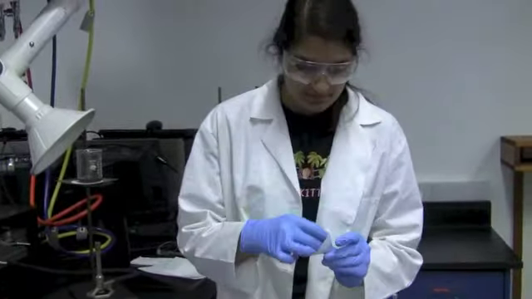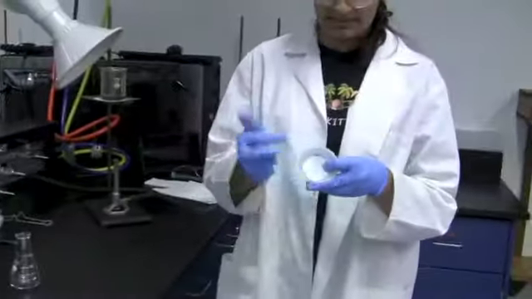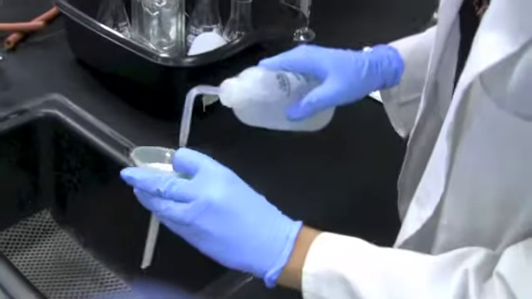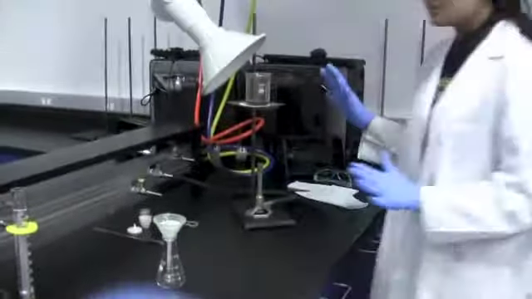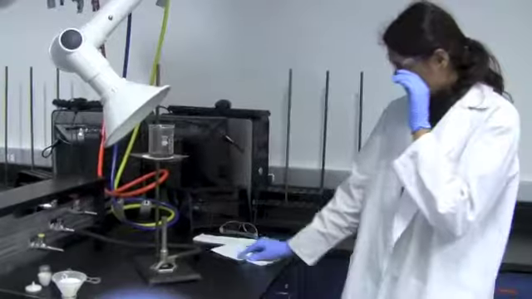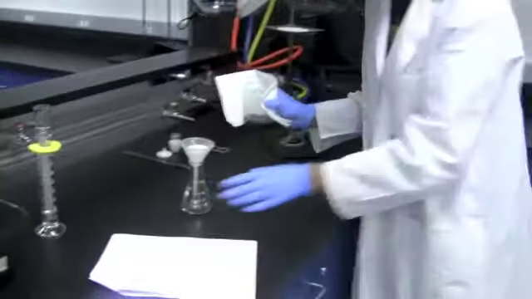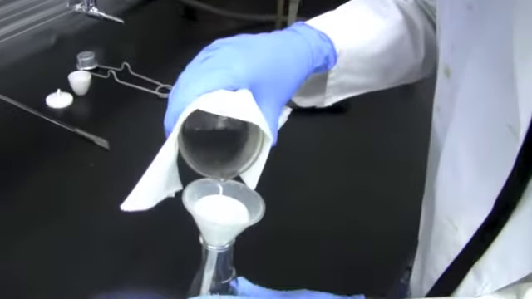You're going to open the filter paper and place it inside your funnel. And to get the paper to stick to the funnel, you're going to take your wash bottle and just lightly wet the edges. You're going to now place the funnel inside the flask. And remember, you're filtering while the solution is still hot, so you're going to want to hold it very carefully with paper towels. Bring it over to your flask and slowly add the solution.